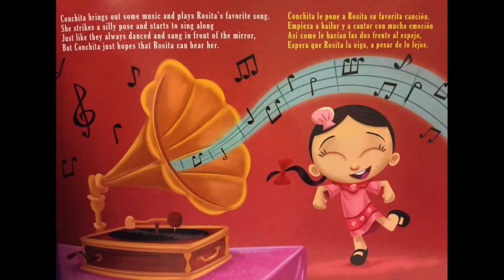Conchita brings out some music and plays Rosita's favorite song. She strikes a silly pose and starts to sing along, just like they always danced and sang in front of the mirror. But Conchita just hopes that Rosita can hear her.